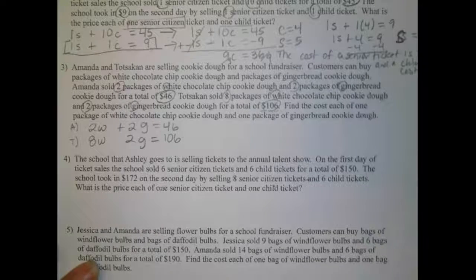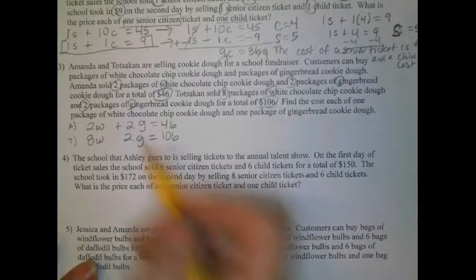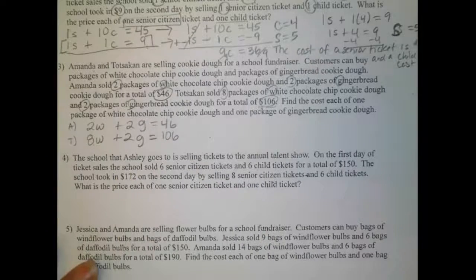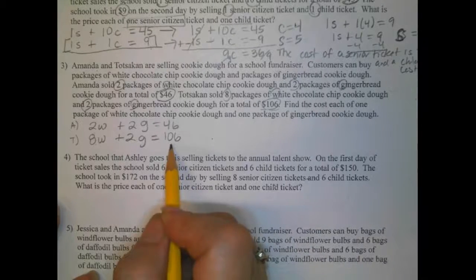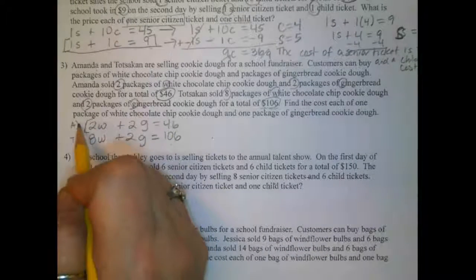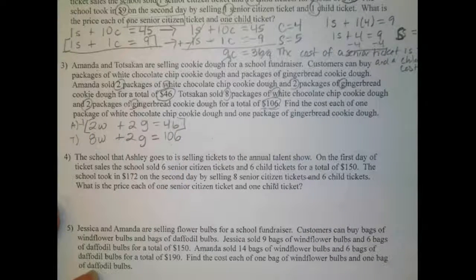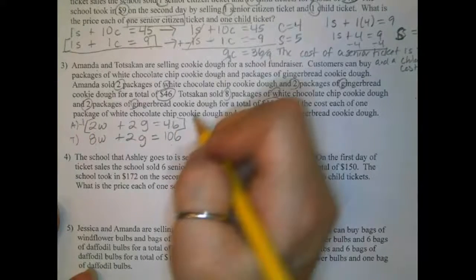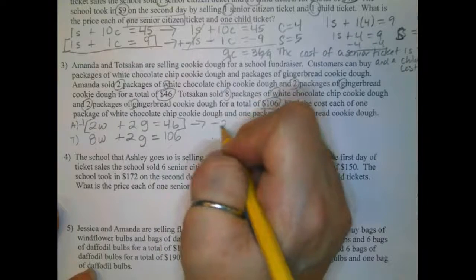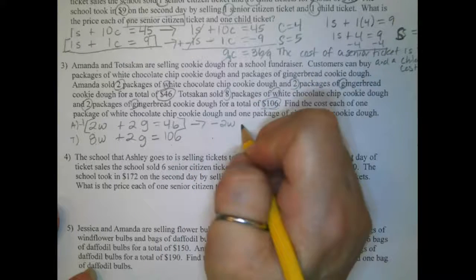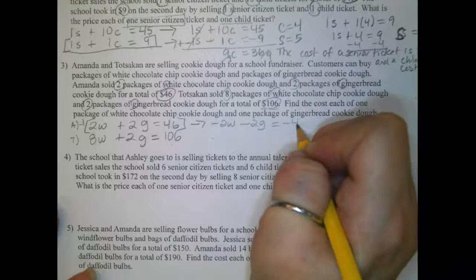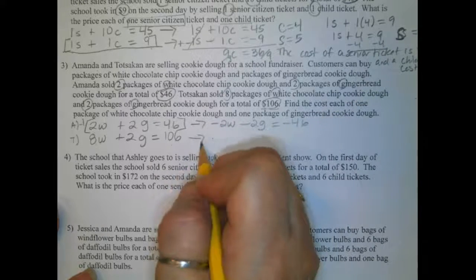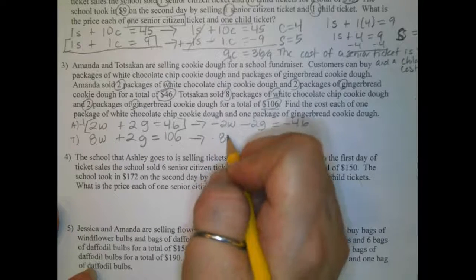All right. So what can I eliminate here? Which one's going to be the easiest one to eliminate? White chocolate chip or gingerbread? My gingerbread. But look, this is much bigger than that one, so I'm going to take that top one that I'm going to change. Okay, so now I have a negative 2W, a negative 2G equals a negative 46. And then I'm going to take my second line and just move it right on over.